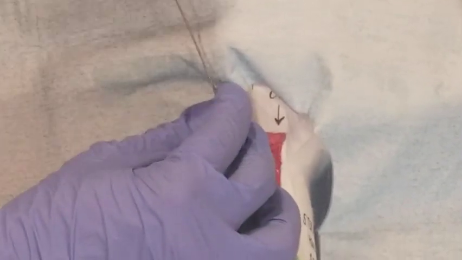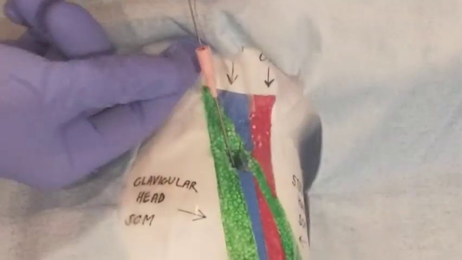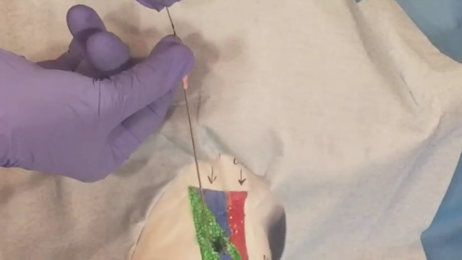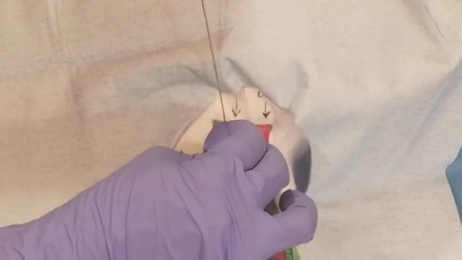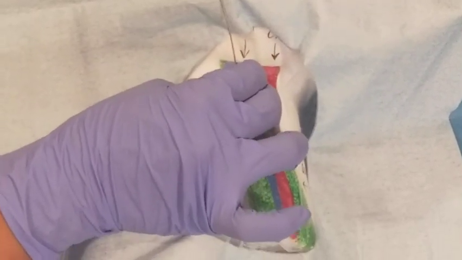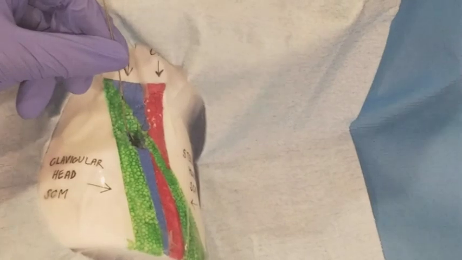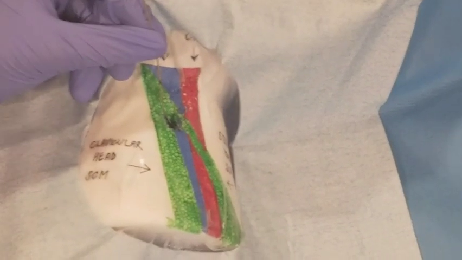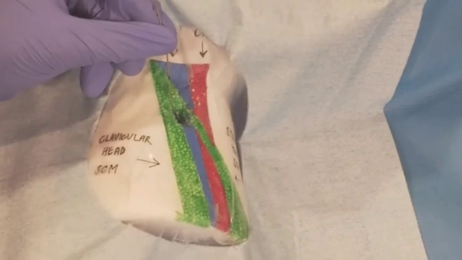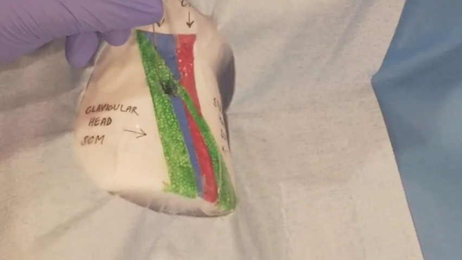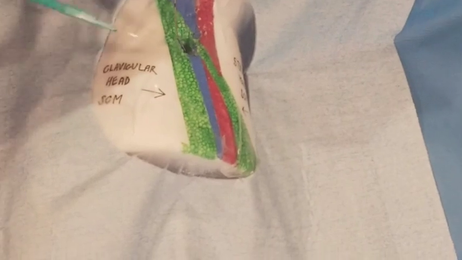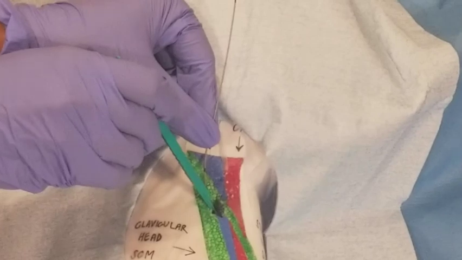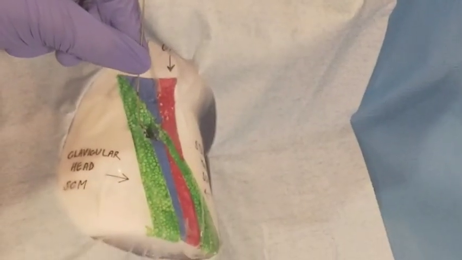Take off the straightening adapter and remove the needle, making sure not to ever lose track of the wire. Now what we're going to do is we're going to use our scalpel to dilate our insertion track. Make an incision there.